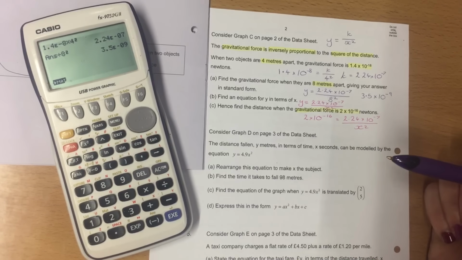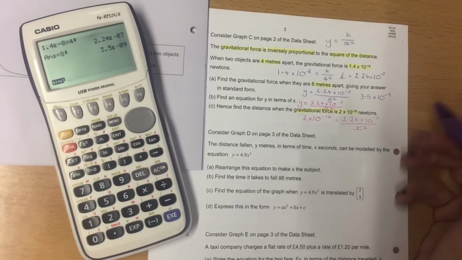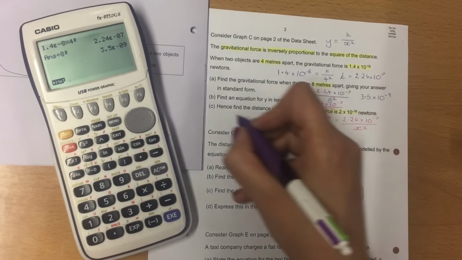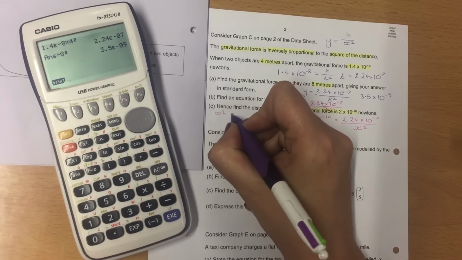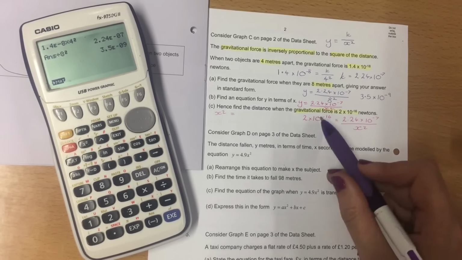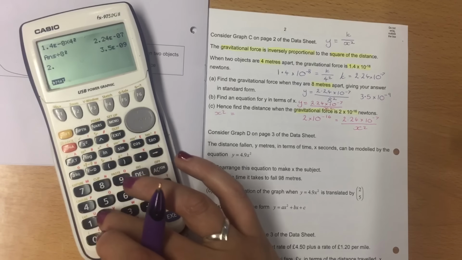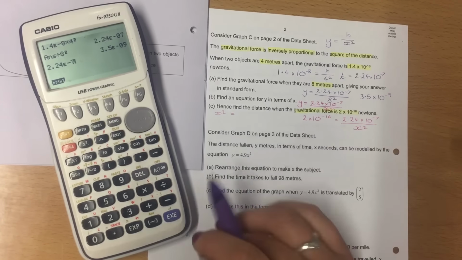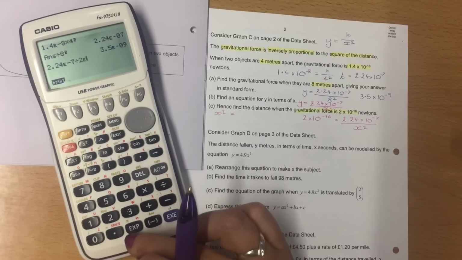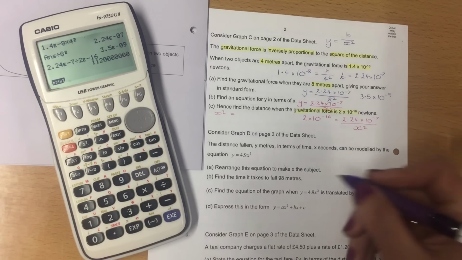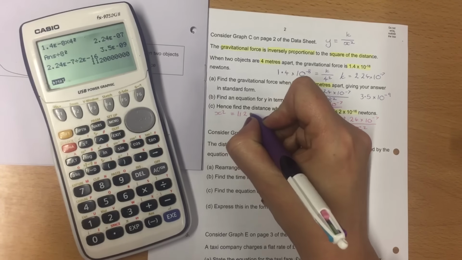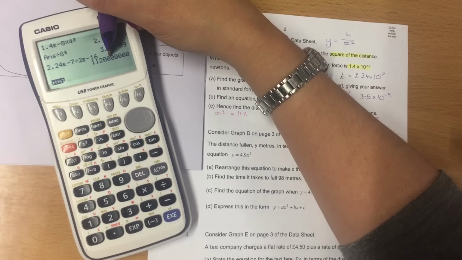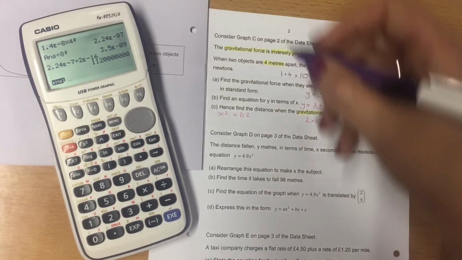So we could put this into our calculator and do solve, or we can rearrange it. At that point, x squared is going to be, if we swap these two, 2.24 times 10 to the power of minus 7 divided by 2 times 10 to the power of minus 16. So we end up with something giant, and that is 2, 4, 6, 7.